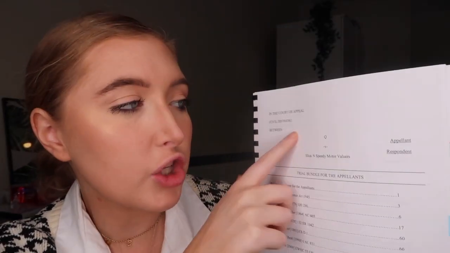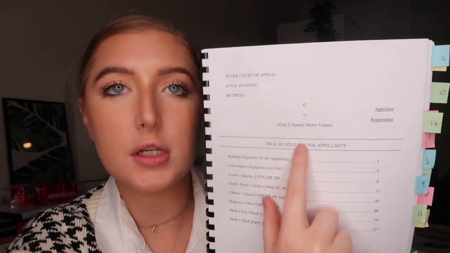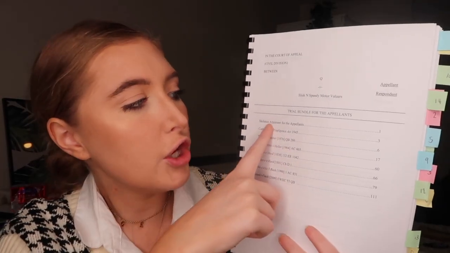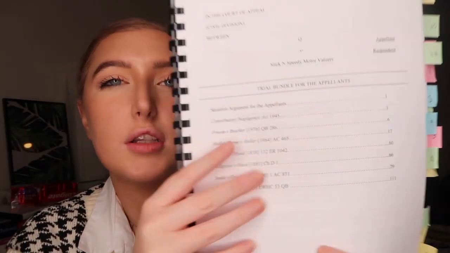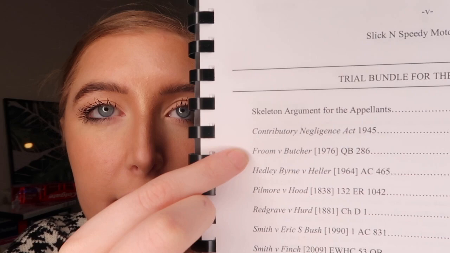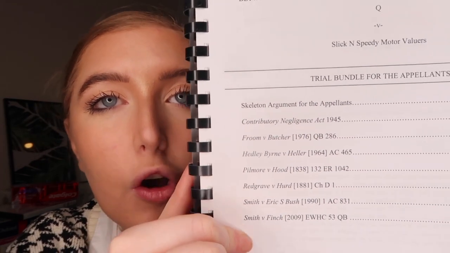So then if you go to the first page, you've got the same layout as your skeleton argument: in the Court of Appeal Civil Division, the appellant, respondent, trial bundle for the appellants, because that's what we are. Then in alphabetical order, you need to have your cases, as I mentioned before. So you've got your skeleton argument, which is going to be first. Then you've got your statute, like the Contributory Negligence Act. This is all in alphabetical order. And this is why we use tabs, because otherwise you wouldn't need them, but because you go back and forward throughout it, that's why you need it.